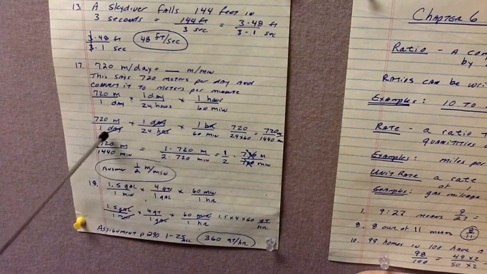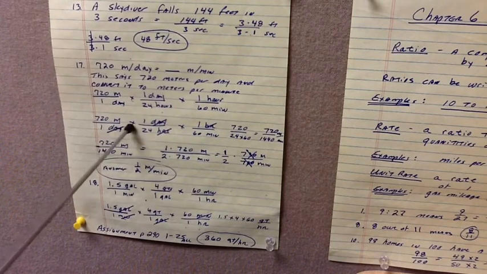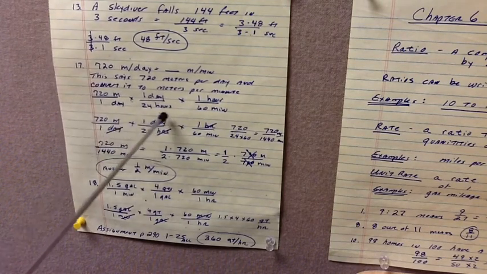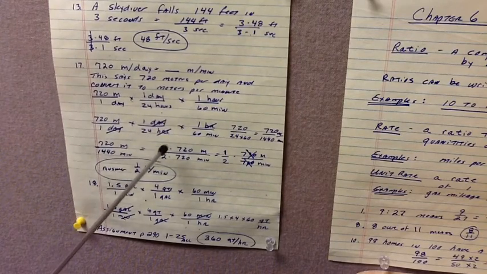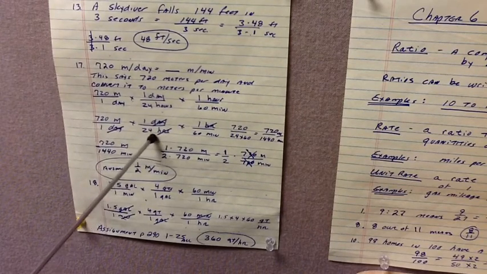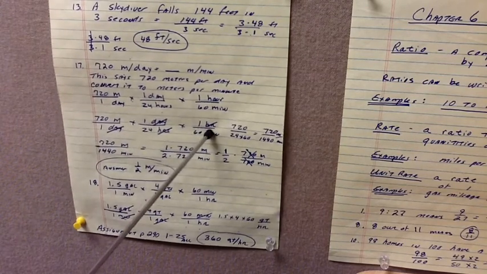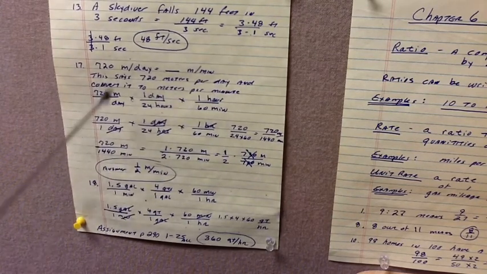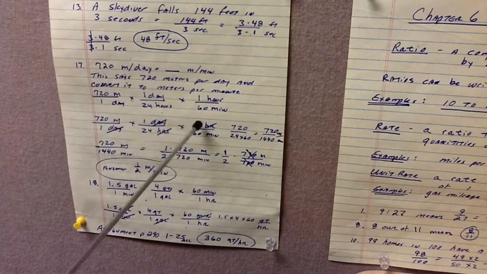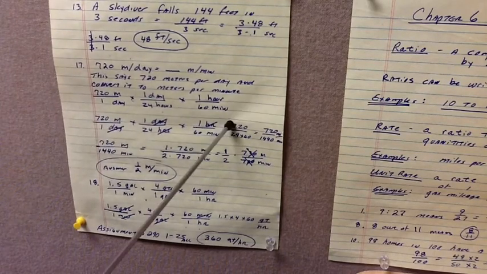The next step, I look and see that I have to get rid of the days. I cancel out the days on the bottom and the 1 day on the top. I need to get rid of the hours, so I cancel out an hour and an hour. Now I'm left with meters per minute, which is what I wanted. Multiplying across the top, I get 720.